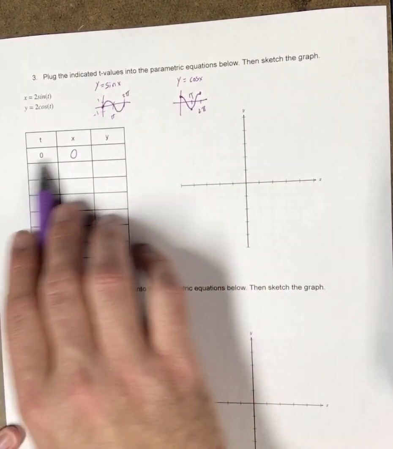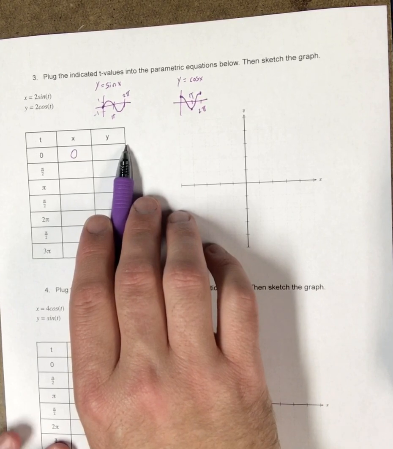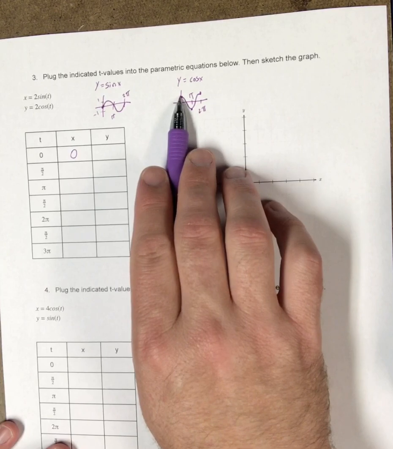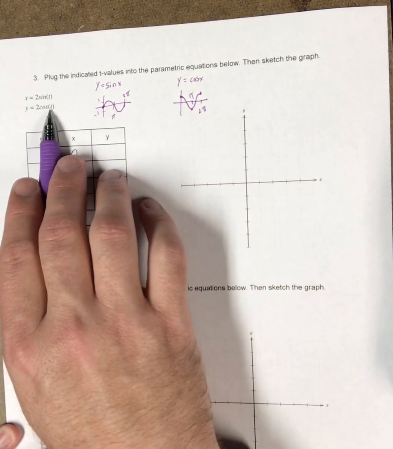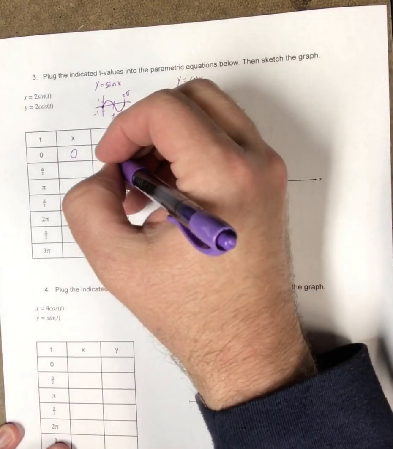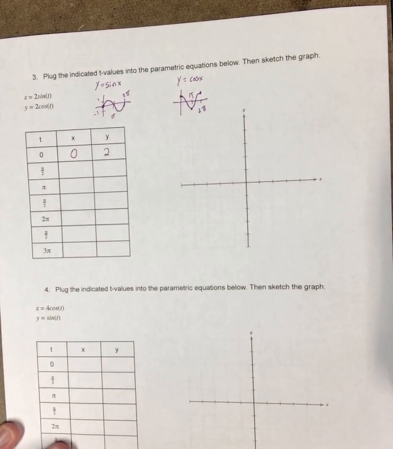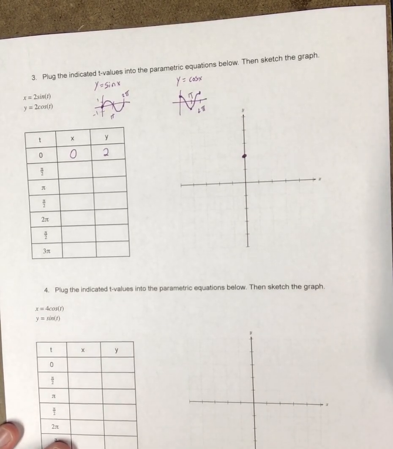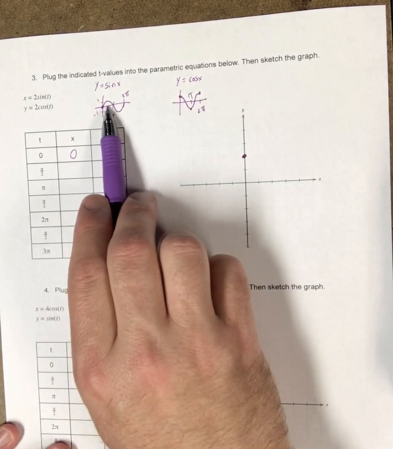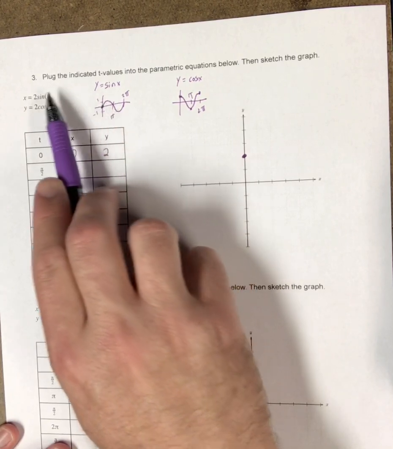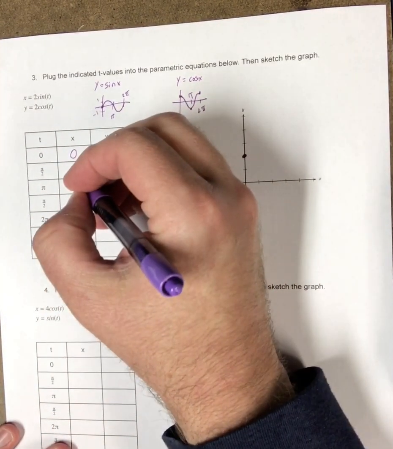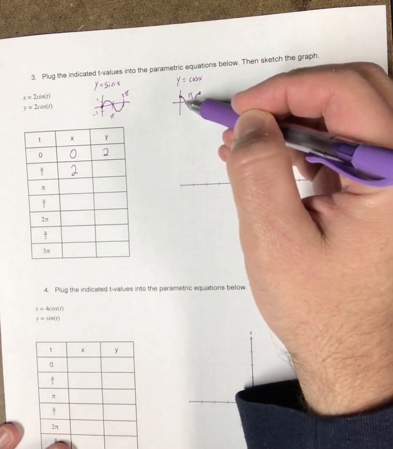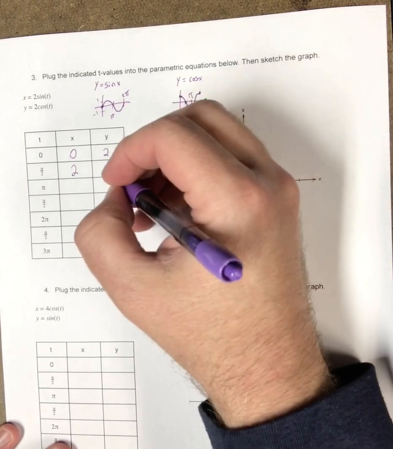I'm just going to go straight across the ordered pairs for this problem in case you decide you like that way of doing this better. So when I plug 0 into this function, I get 1. So cosine of 0 is 1 times 2 is 2. So we have an ordered pair at 0, 2, which would be right there. Let's see what happens when we plug in pi over 2. Pi over 2 is right here. That has a height of 1. 2 times 1 is 2. When I plug in pi over 2 to this one, that's right there, that's 0. 2 times 0 is 0.